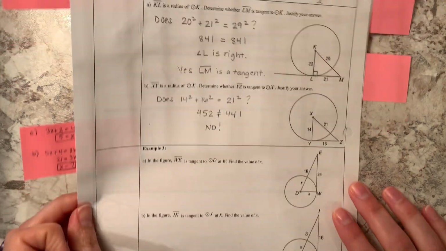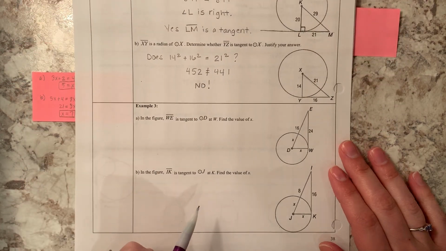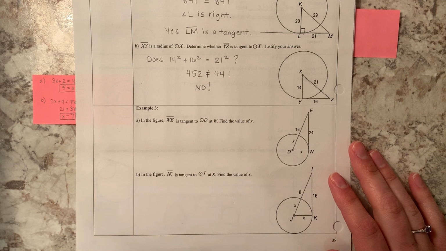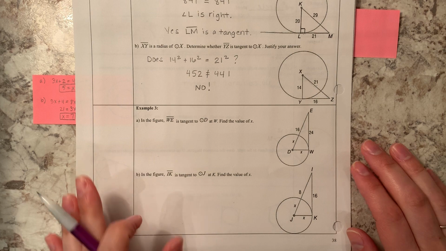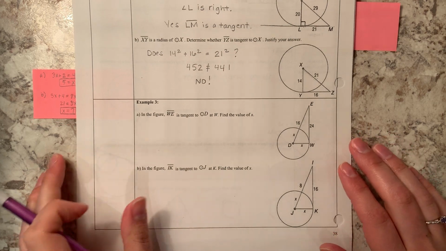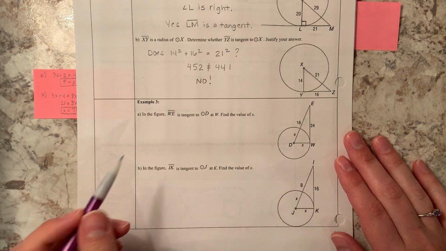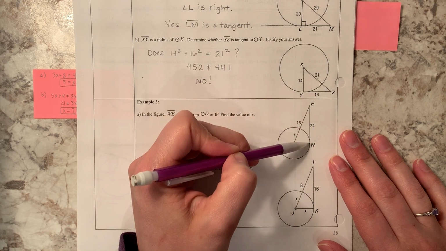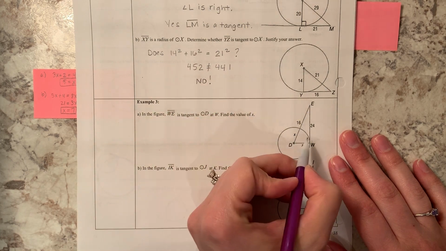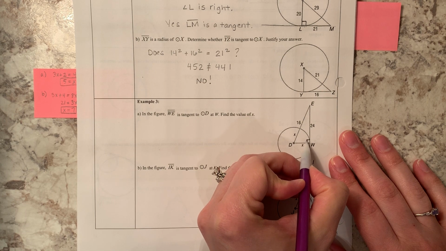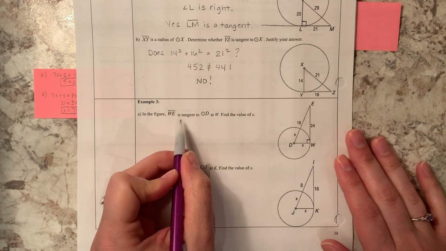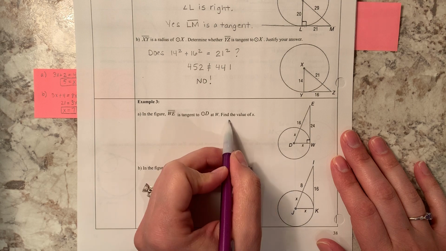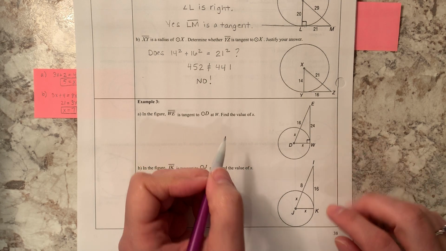All right, moving on to example 3. This is a little more challenging and is going to require a lot of algebra work, so make sure you follow along very carefully and pause the video if you need to catch up at any point, okay? All right, in the figure, this time it's telling us this is definitely a tangent. That means that I can put my right angle marking there, okay? It tells me that it's tangent, and now it says find the value of x, okay?